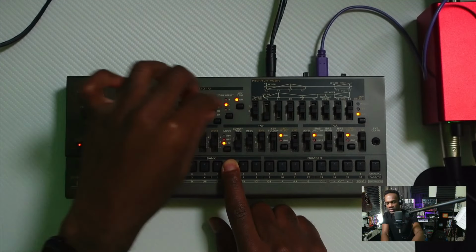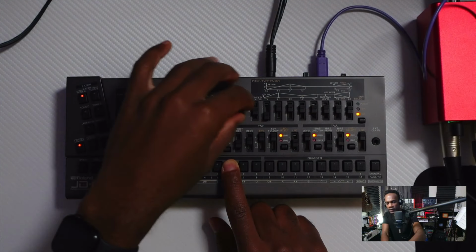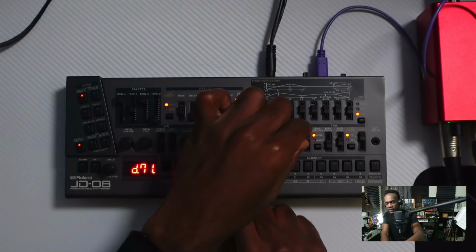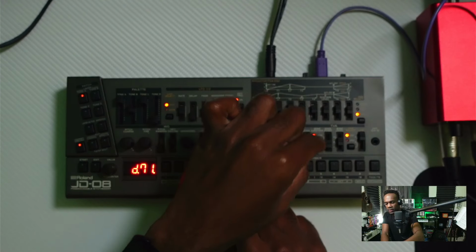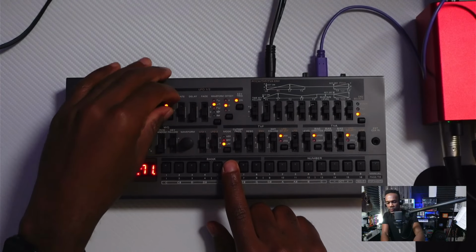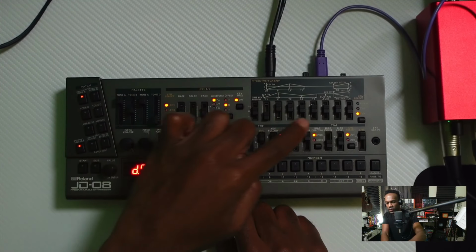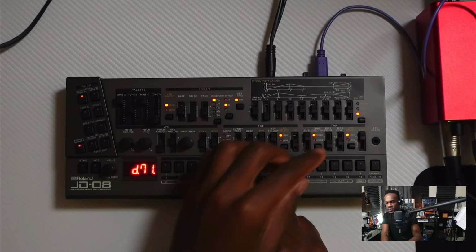And so what's happening right now is that the LFO is affecting the level of the oscillator. Now it's very gradual, and the reason that's happening is because the LFO is not allowing for the TVA to reach its maximum amplitude.